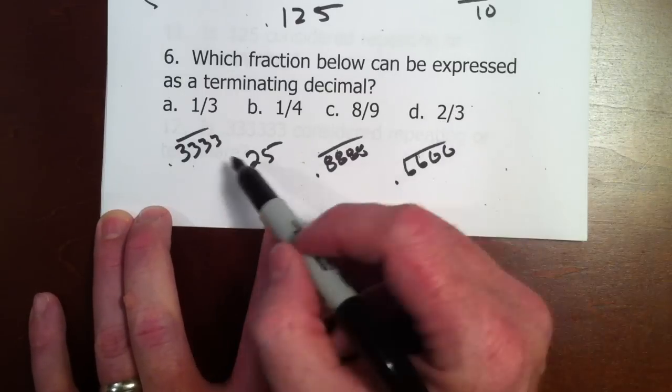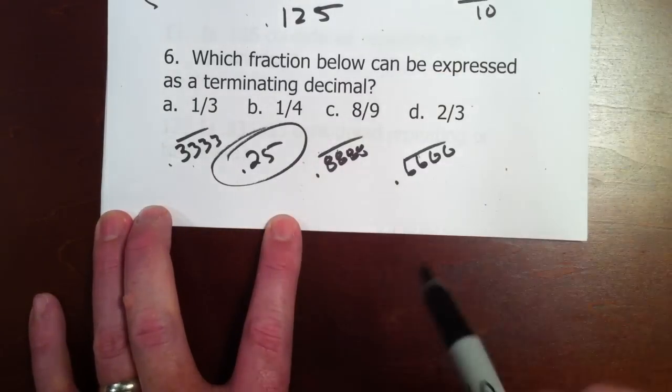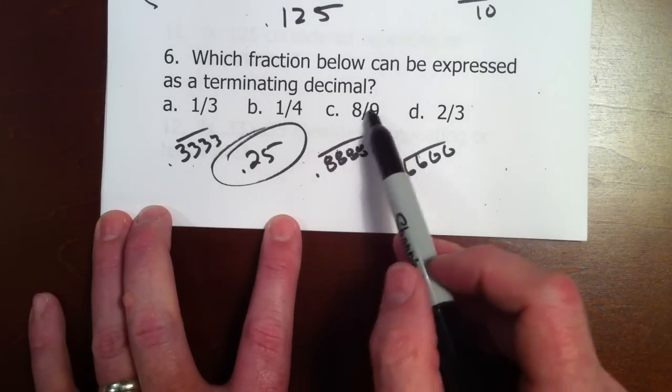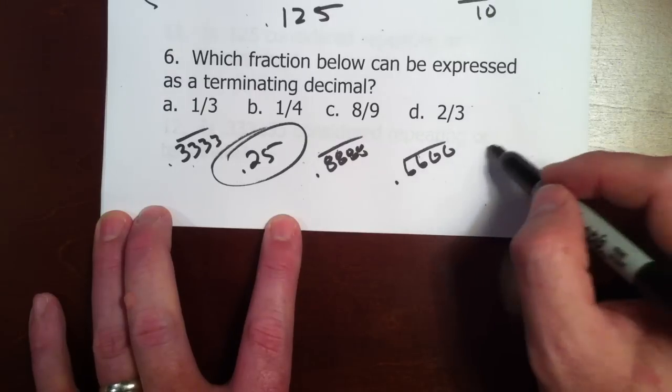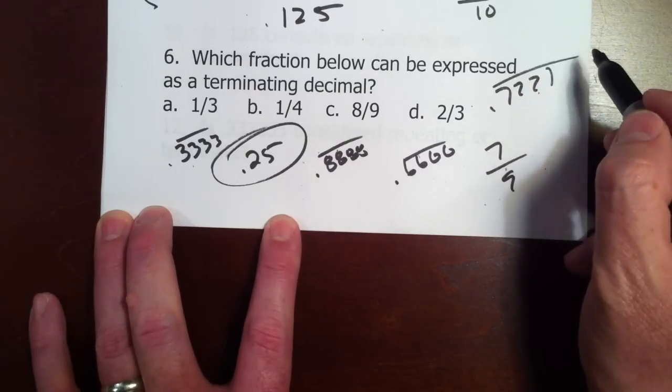Which one of these is terminating? In other words, which one ends? Right there. And by the way, a bunch of zeros does not count. Another hint I want to give you, anything over 9 is that number repeated. So if I have 7 over 9, that is 0.7777 infinity.